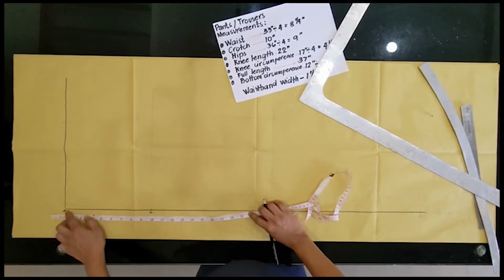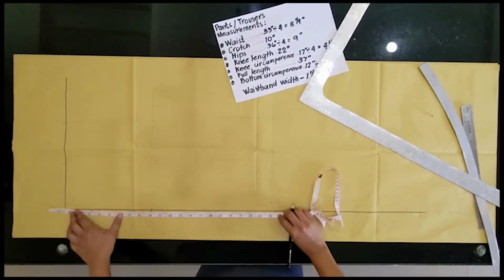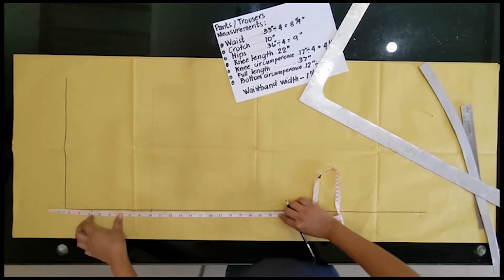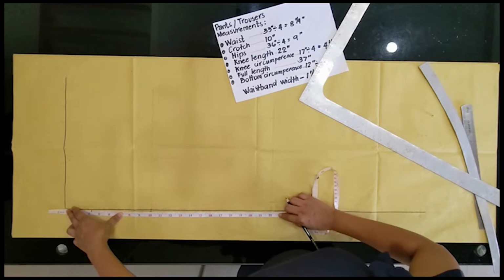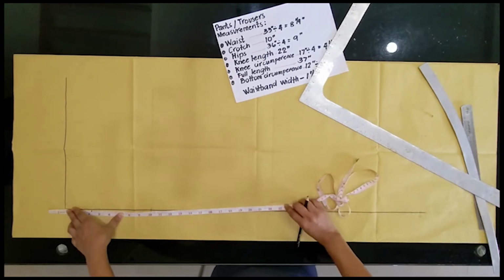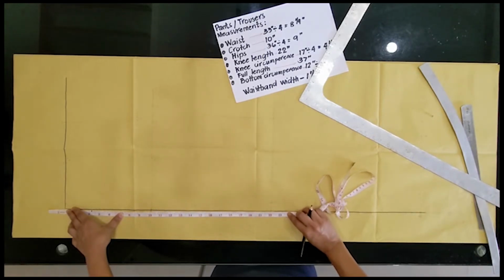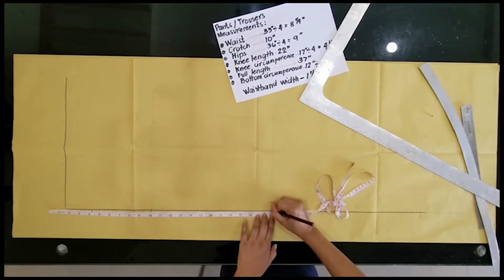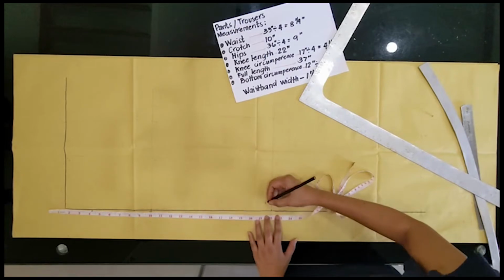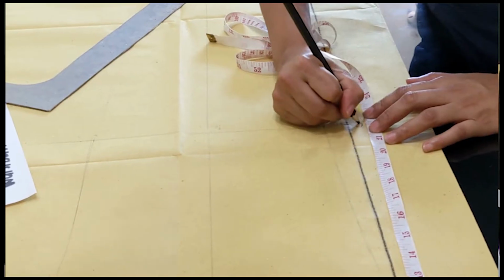From point A to C is the knee length. For knee length, we also have to less 1 1/2 inch for waistband width. So we have here knee length 22 inches, and this will be point C.